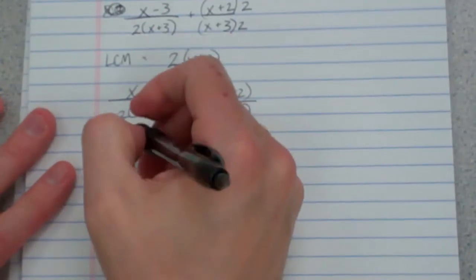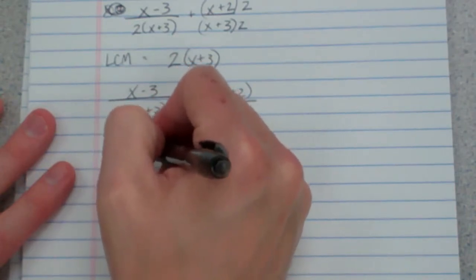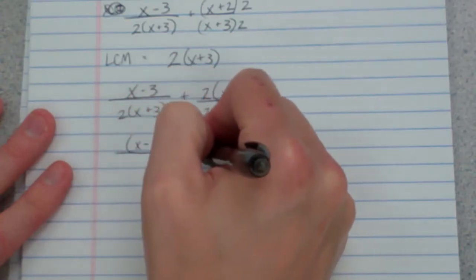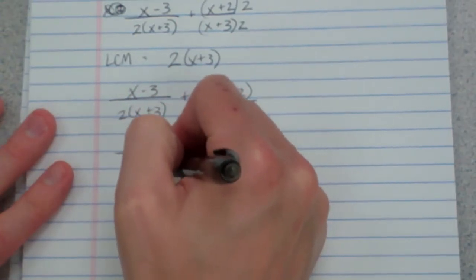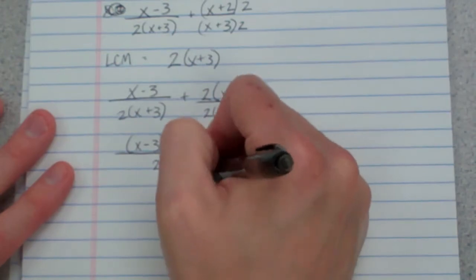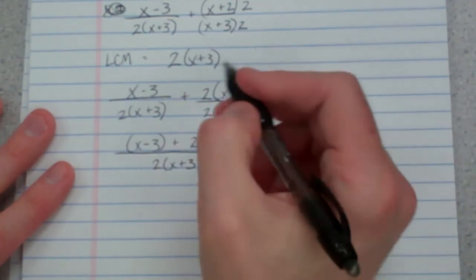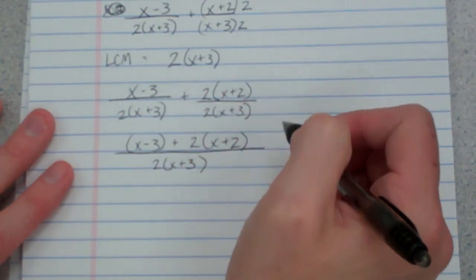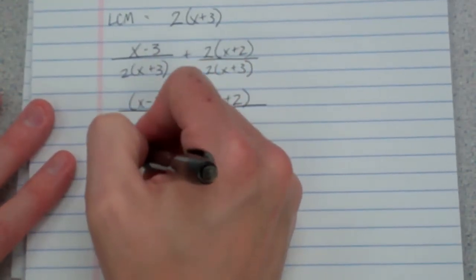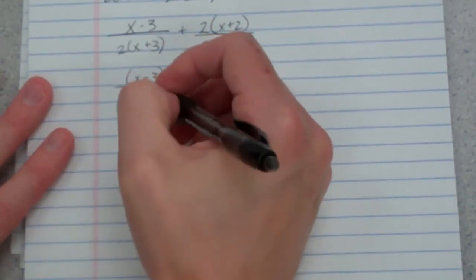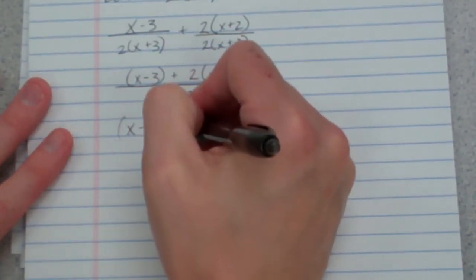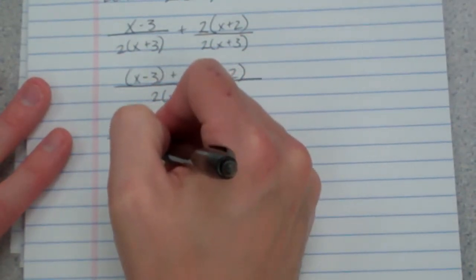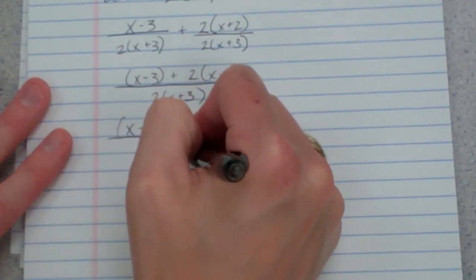Okay? Now writing that out again, I have (x minus 3) plus 2 times (x plus 2), and now we're putting it all over the same common denominator. Alright, now I need to make sure to distribute not only my sign, if there is one, but also any coefficients. So this becomes x minus 3 plus 2x plus 4 divided by 2 times (x plus 3).